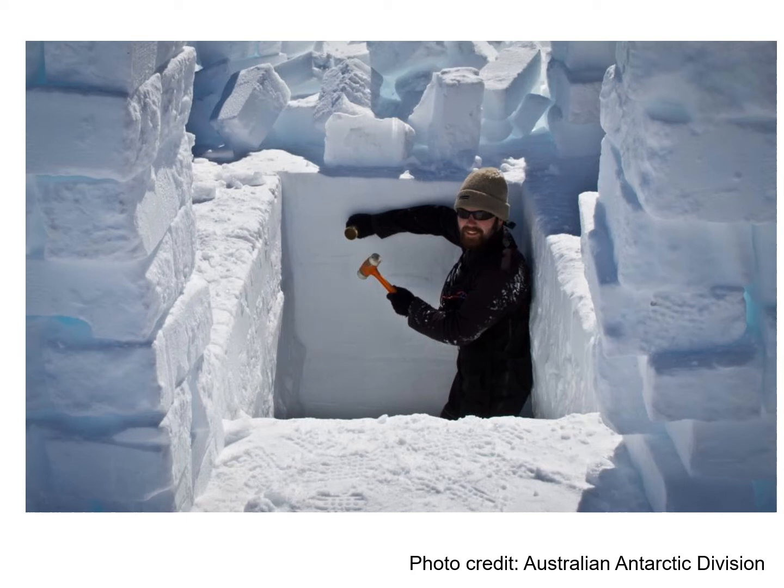Maybe this is your dream job. Here's someone from the Australian Antarctic Division, and they are taking out blocks of snow. You can see them piled up on the left-hand side and the right-hand side of this picture. And because we know that the snow is accumulating over time, and this is the top of the ice surface, we know exactly when this snow was deposited, and we know the temperature at the time it was deposited.